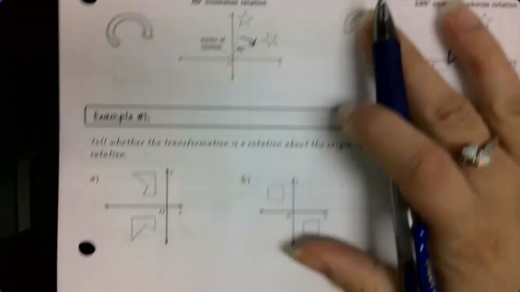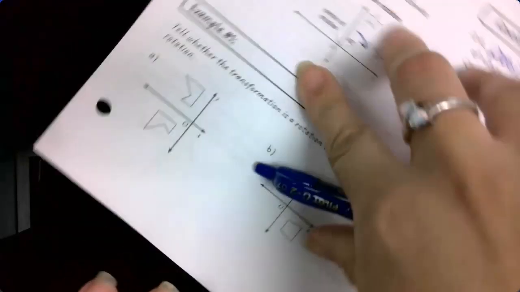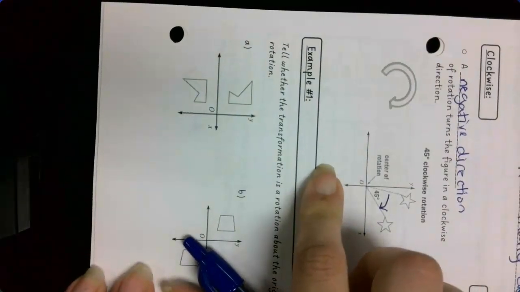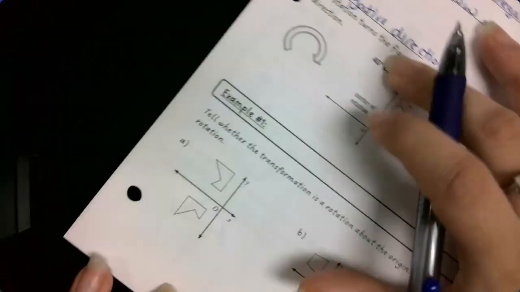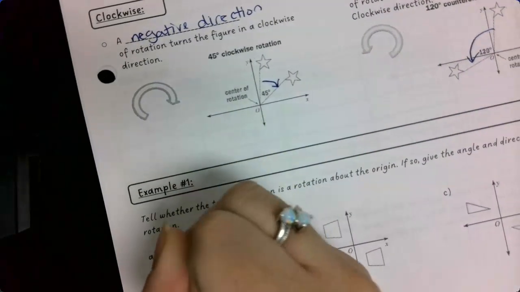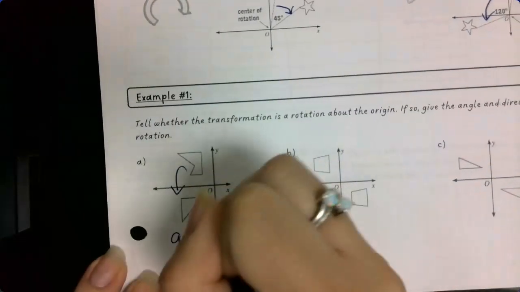So if I take a look at this first one, I start at this picture, and then if I rotate my picture 90 degrees, this looks just like that one. So I'm going from here to here. And this is going to be 90 degrees counterclockwise.